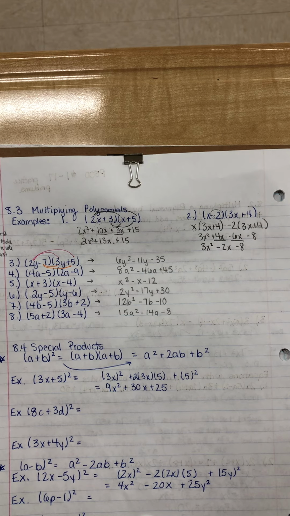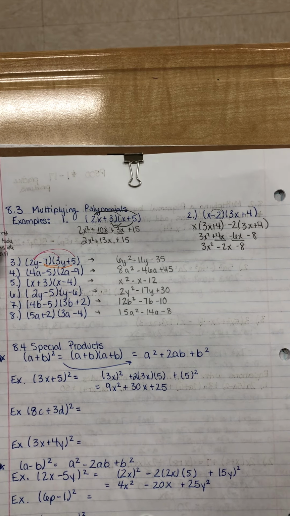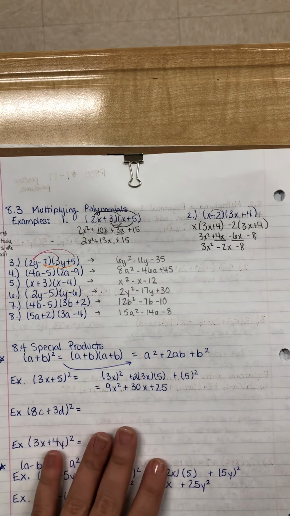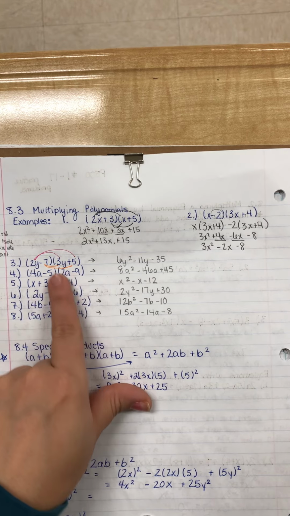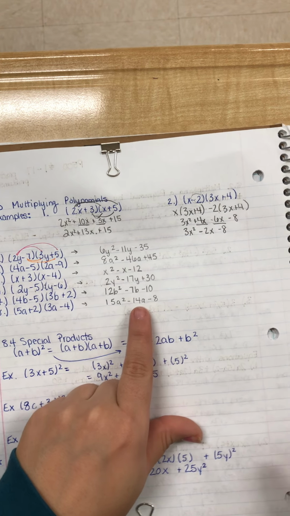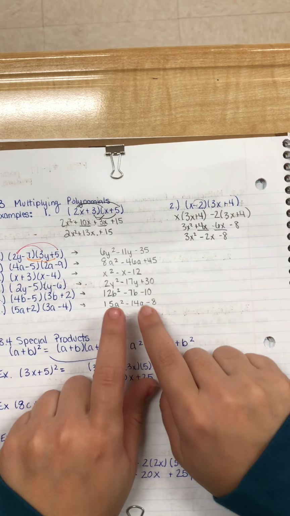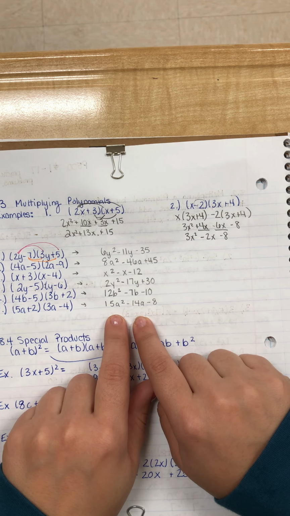Foil makes sense to me because it has words that mean things. It has an acronym for that. So it's up to you how you would like to do it. Everyone in your class did it a little differently. So here's the problems. Here are the answers. Try them out. See if you're getting the same answers as me, okay?